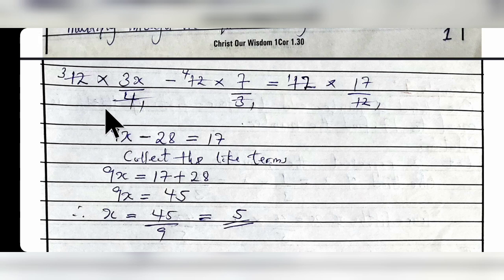So what do you do? All you need to do is that 3 times 3x is 9x minus, that is a minus there, 4 times 7 is 28, then 1 times 17 is 17. So you collect the like terms, your 9x, you bring it down, equals 17 minus 28.